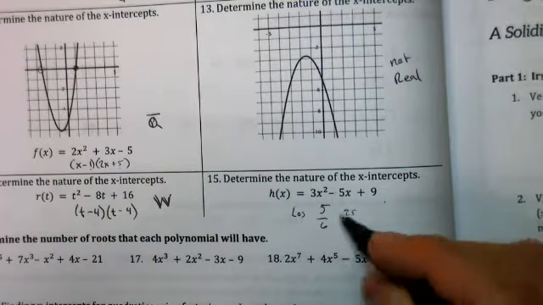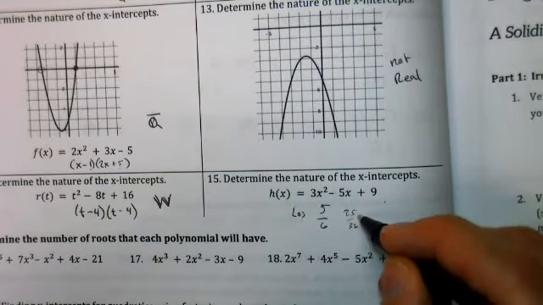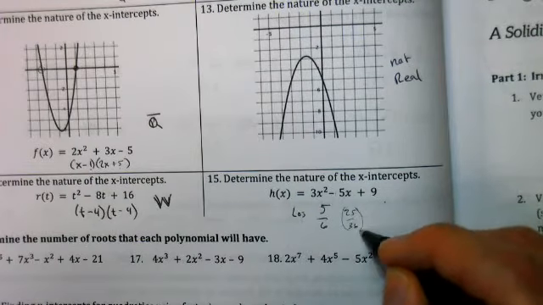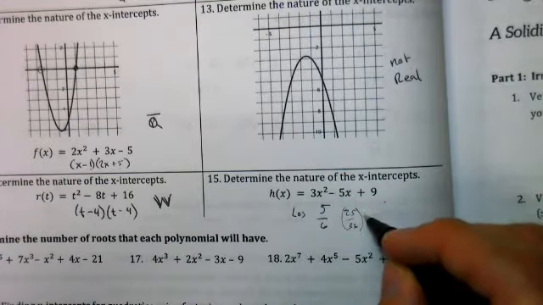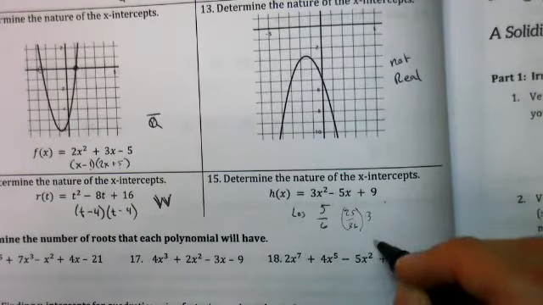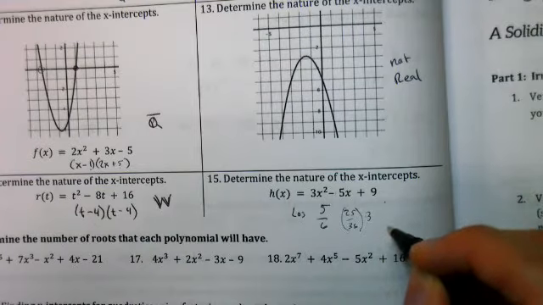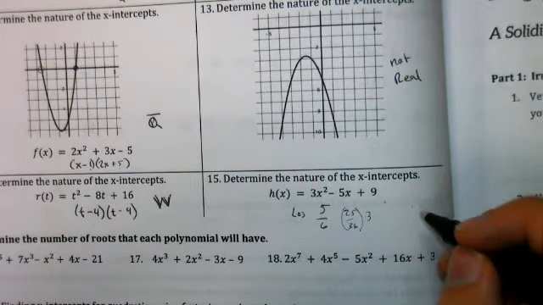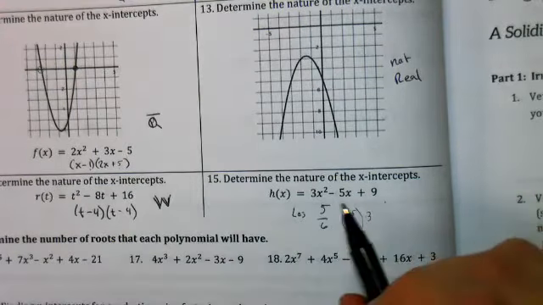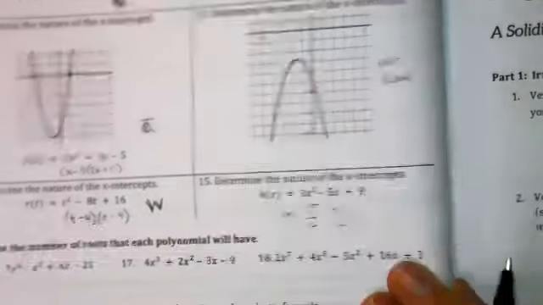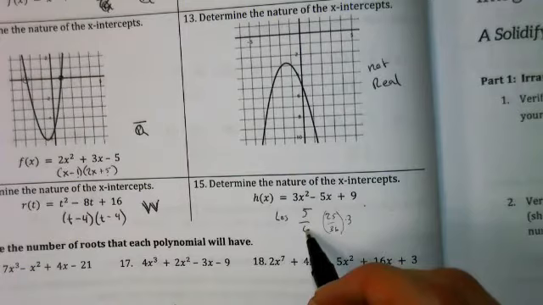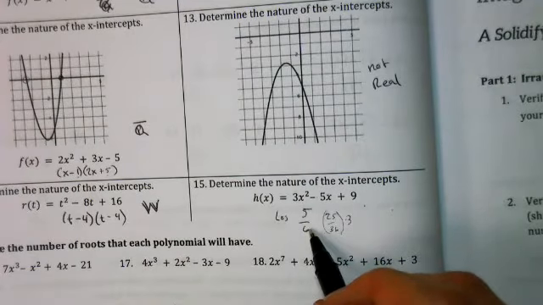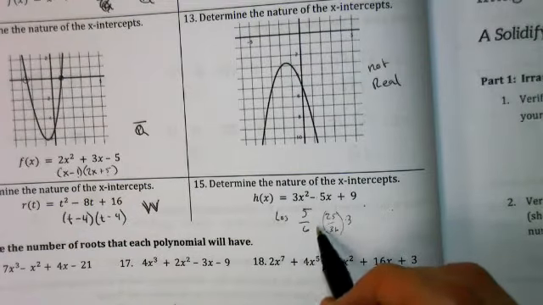And you would need to add that times 3. I'm trying to determine where the vertex is here. So I know that the vertex is at 5/6. But I don't know the y value.